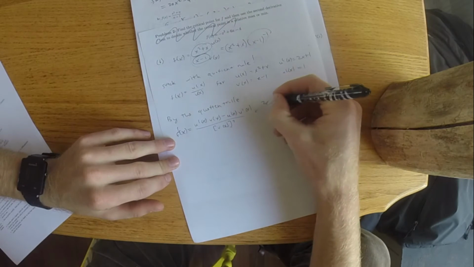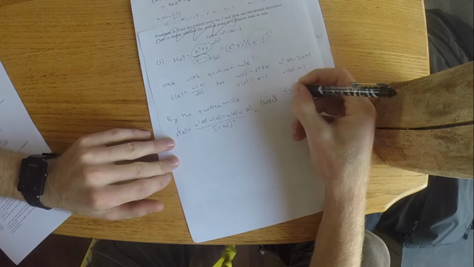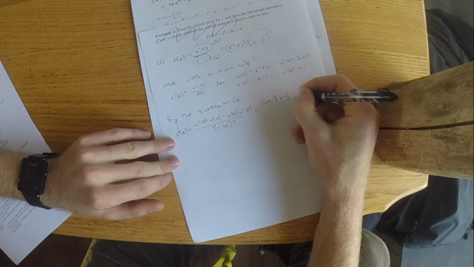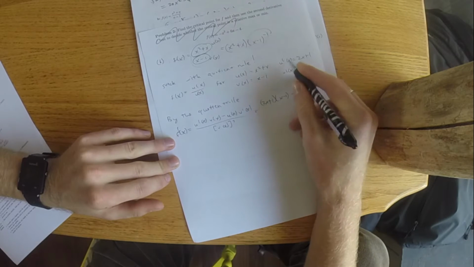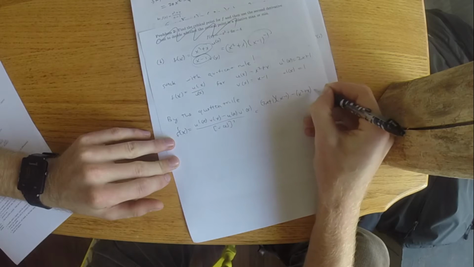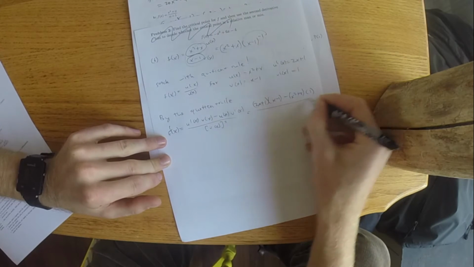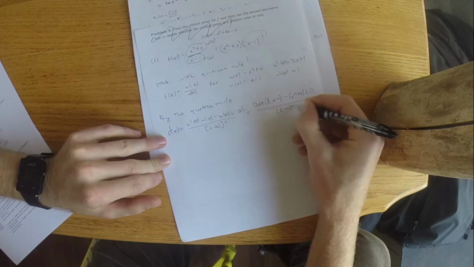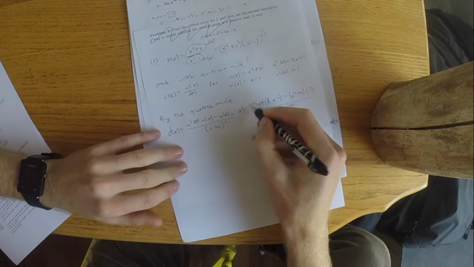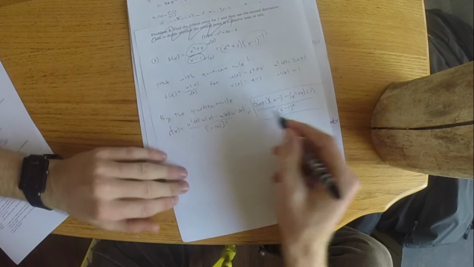U prime of x, 2x plus 1. V of x is x minus 1, minus u of x, x squared plus x, times v prime of x, which is 1, all over v of x, x minus 1 squared. And I'm just going to go ahead and leave it there. We're done, right? That's f prime of x.